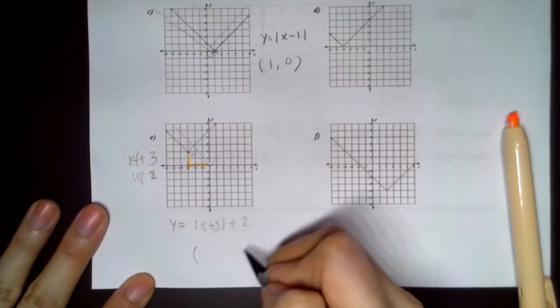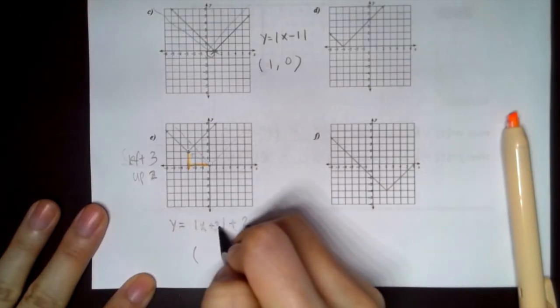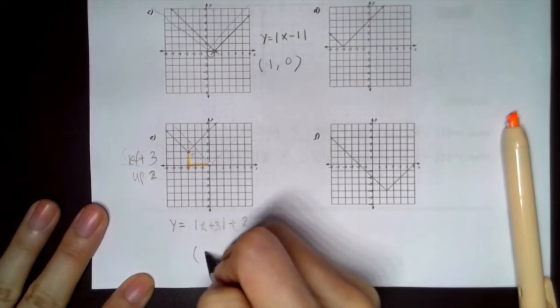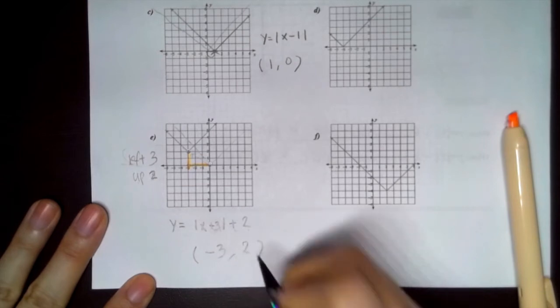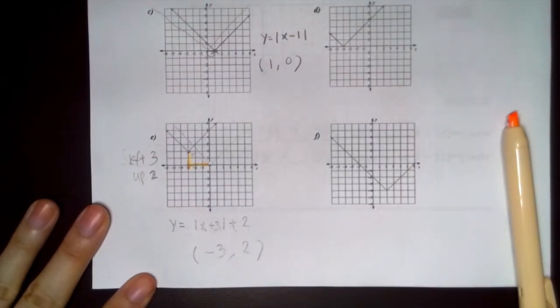So my vertex is, change the sign from the inside: negative 3. From outside, you put 2. Okay, so this is my vertex.